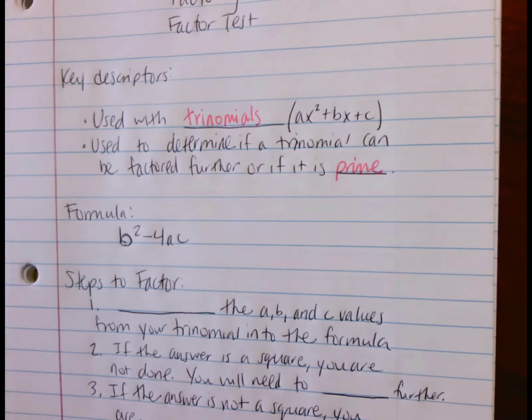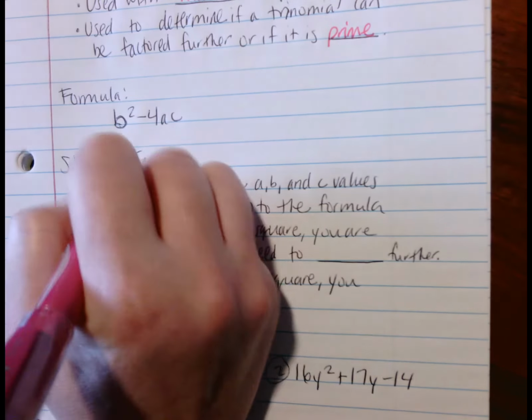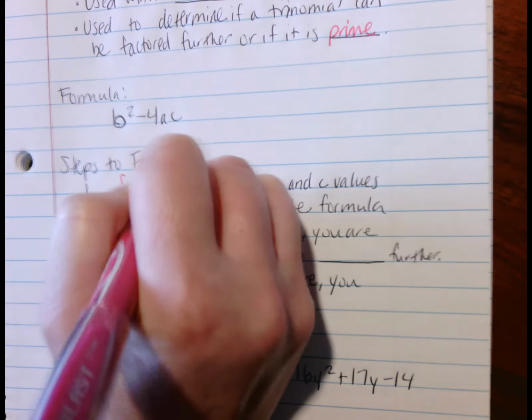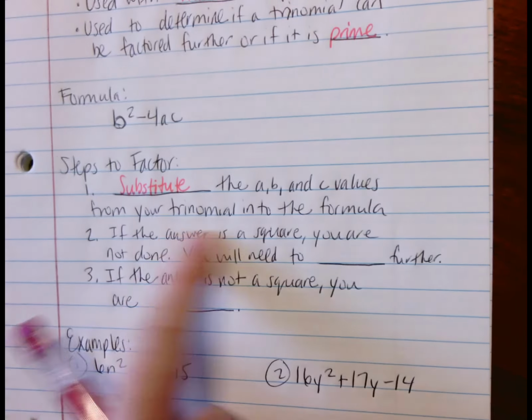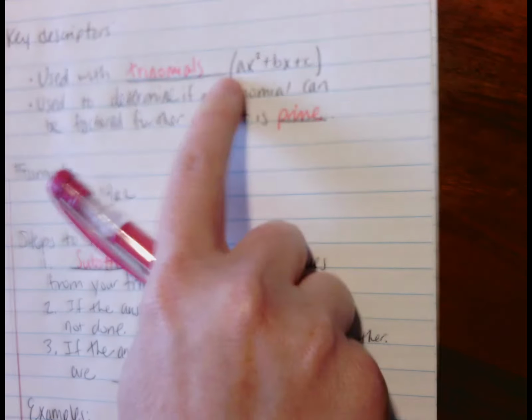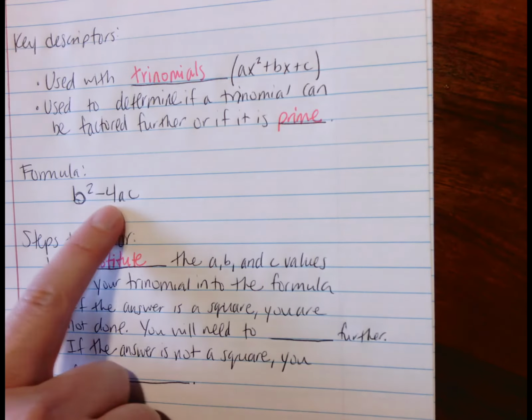Here are the steps. The first step is to substitute or plug in the a, b, and c values from your trinomial into the formula, found just like I showed you a second ago. Here's the a, the b, the c. We plug them in here. We do b squared minus 4 times a times c.